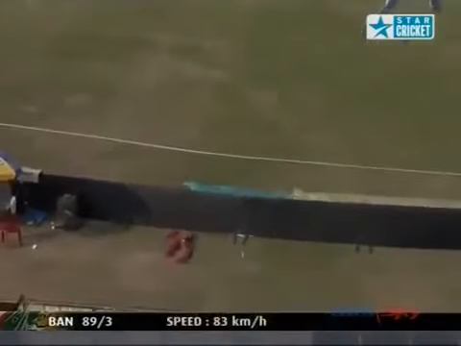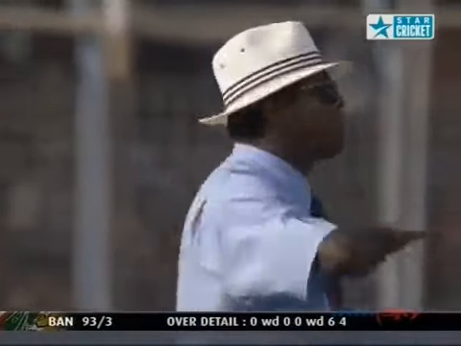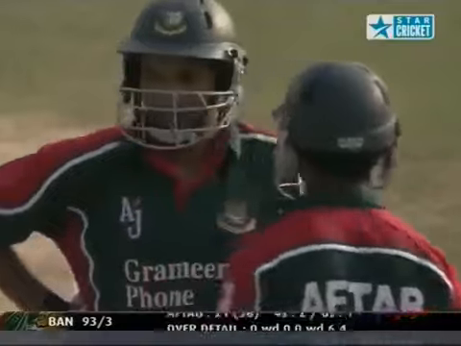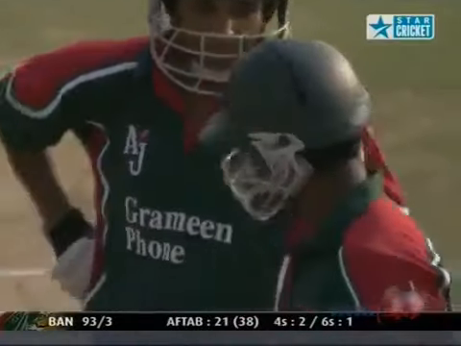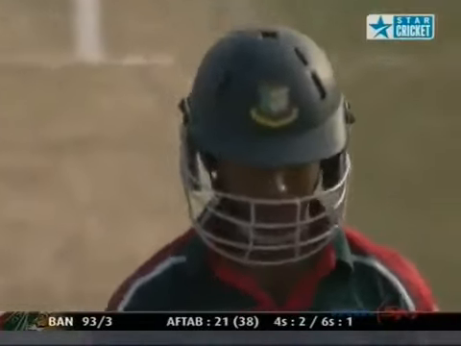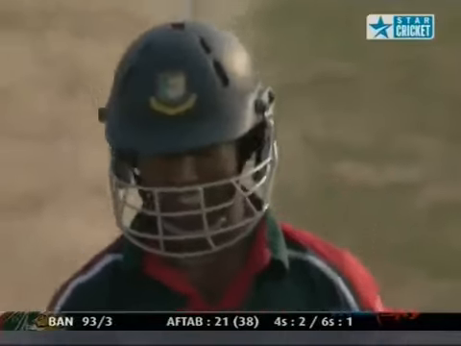And again he's gone over the top. That's gone for 4. One bounce, beautifully played, right over the bowler's head. Safest area on the ground. So 6 and 4, 2 wides, 12 in the over. Aftab is suddenly coming alive.